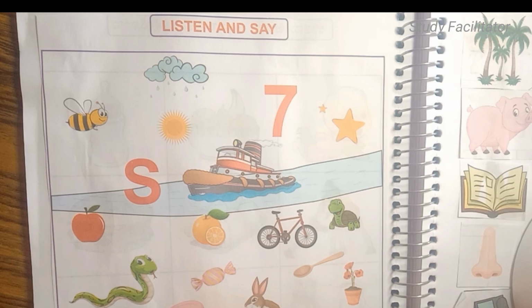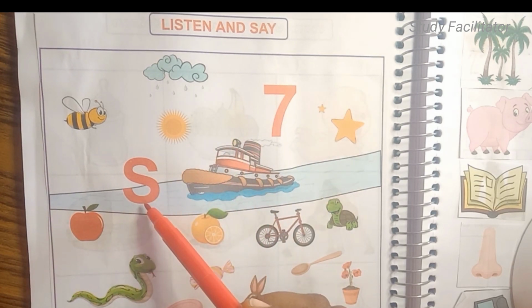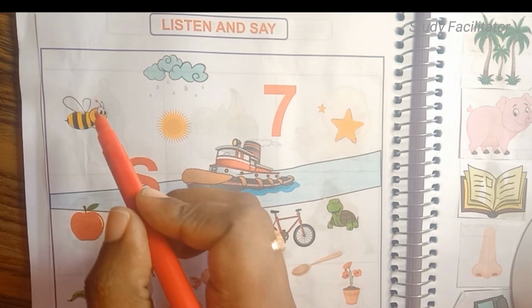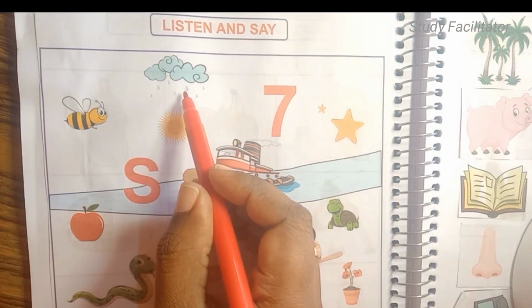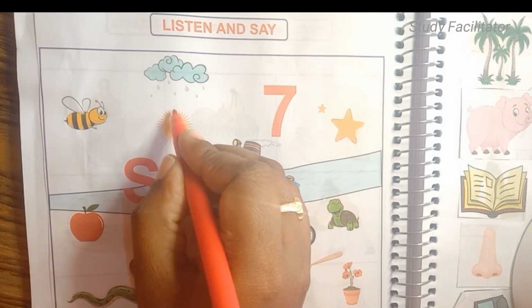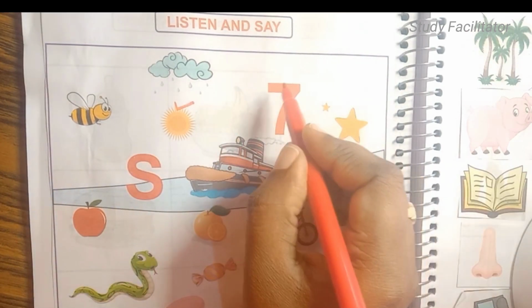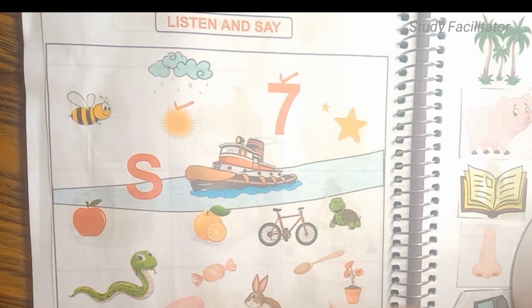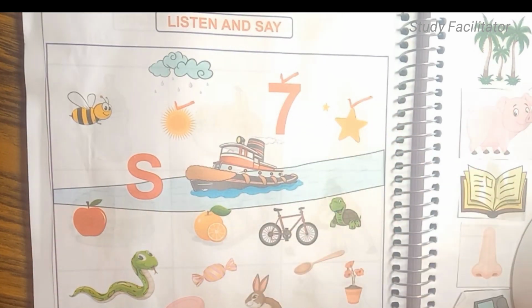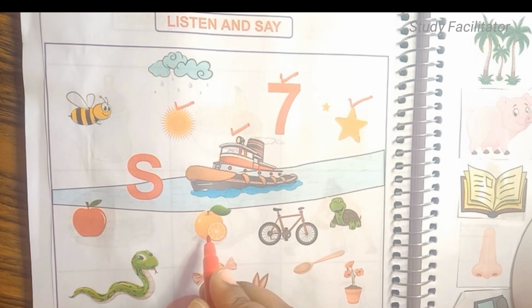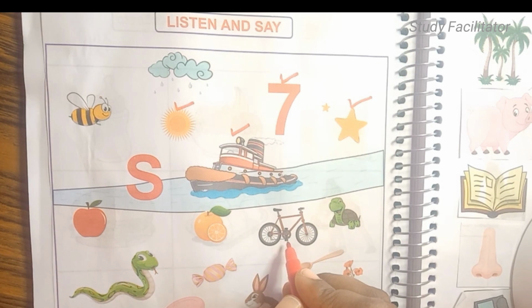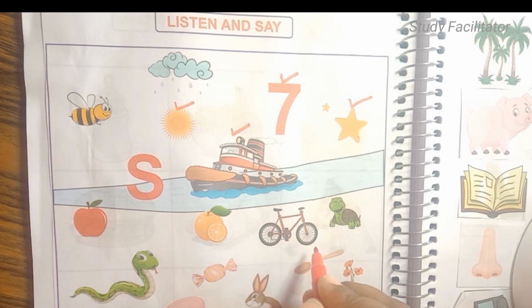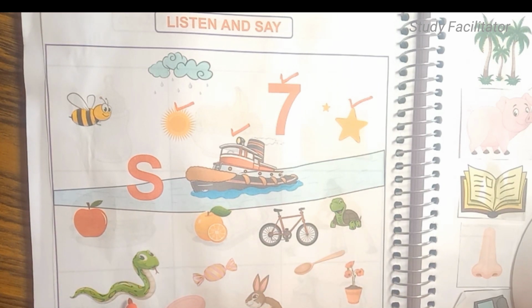In this worksheet, call out the name of objects with the S sound in the picture. Ask the children if they can hear the sound S in the beginning of the word. Let them circle those pictures. Sun, sun matches. Honeybee, cloud, nut not matches. Seven, seven matches. Star, ship, these words match. Apple, orange, not matches. Cycle, beginning sound is C, that's why not matches to S.